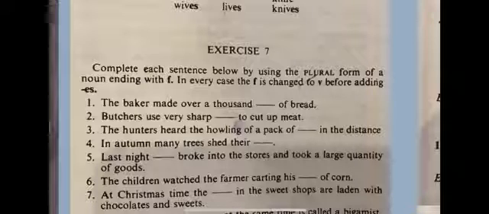Okay, so it's written, the baker made over 1,000 dash of bread. So what we use with bread, if I do it for you, it's loaf of bread. So loaf, cut f and ves, loaves of bread.